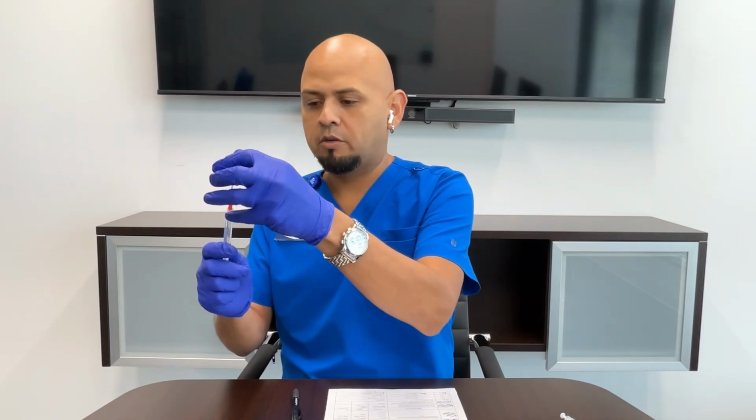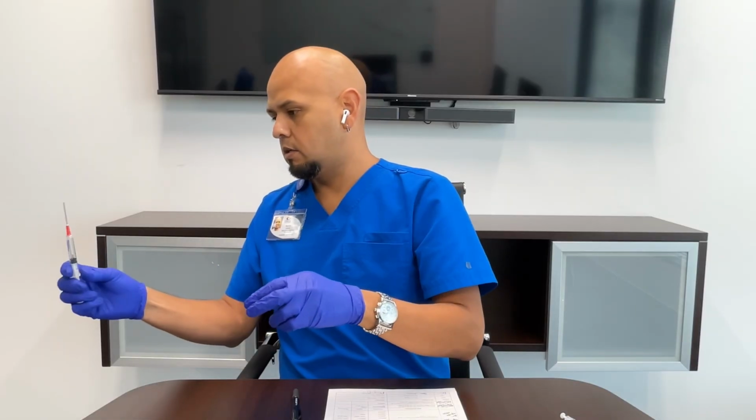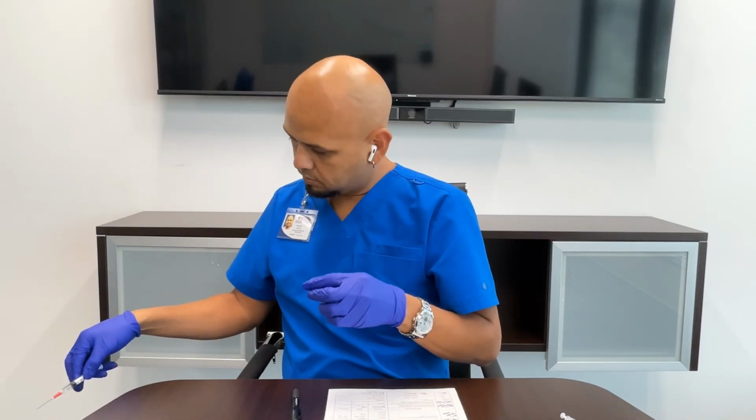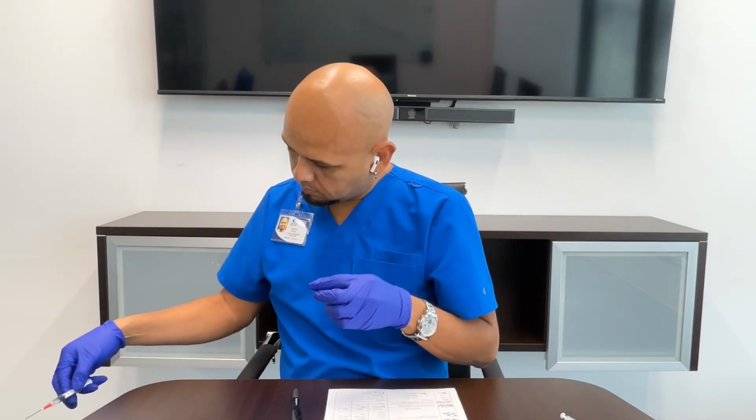This vial is a 2 ml vial, so I'm going to have to empty some of this. Okay, we got 1 ml.